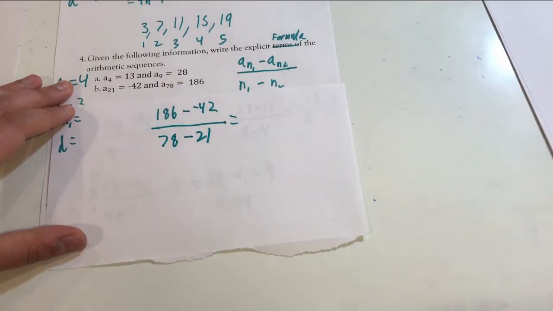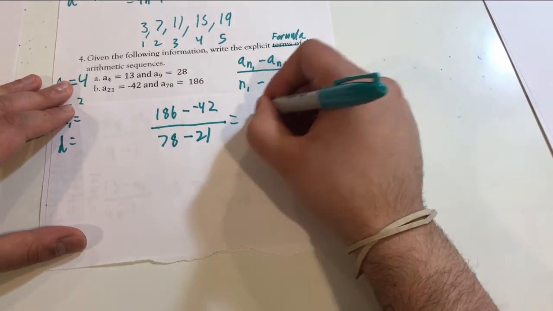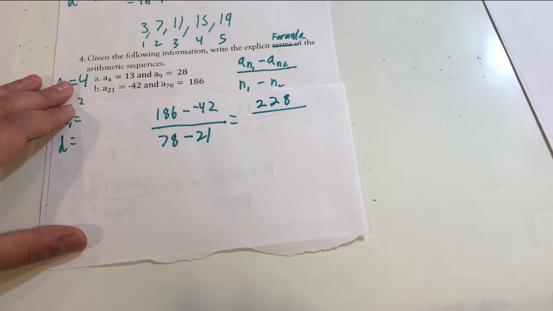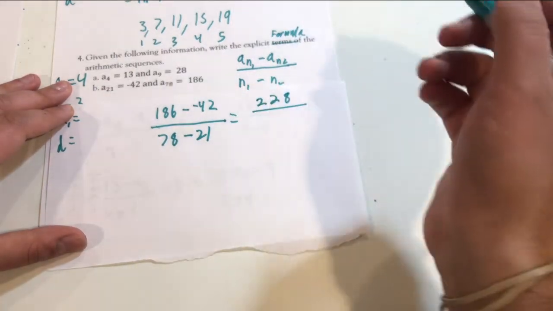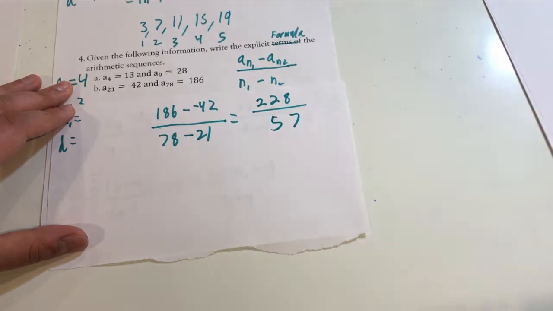And to compute this, this is a bit too much for me to do in my head, so I'm just going to use a calculator. So 186 minus negative 42 is 228, over 78 minus 21, that one's much easier. That one is 57. And then I divide those.